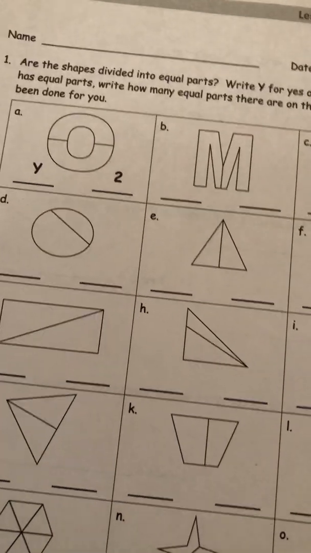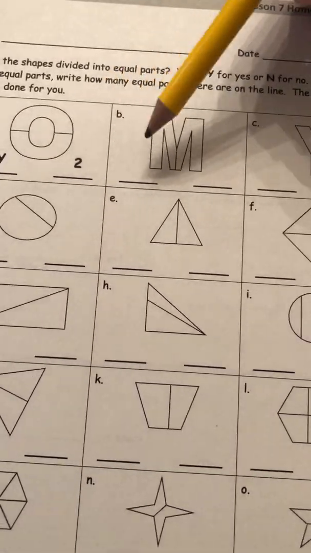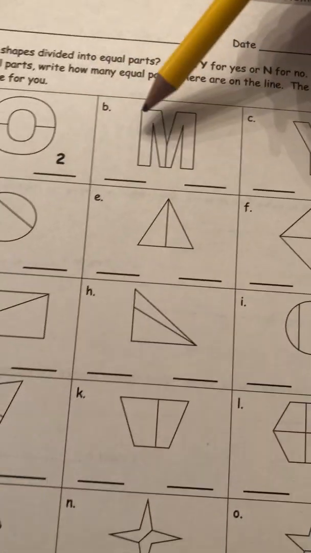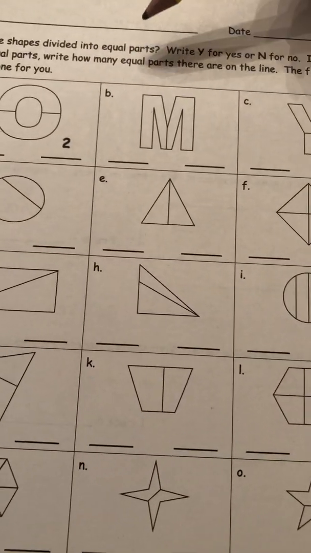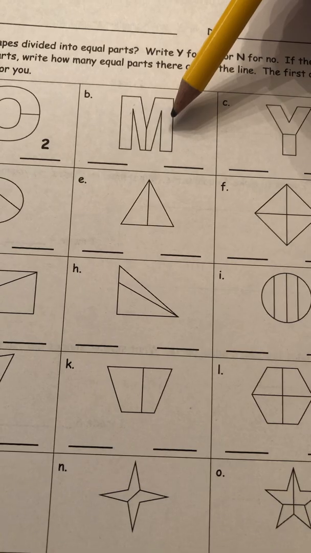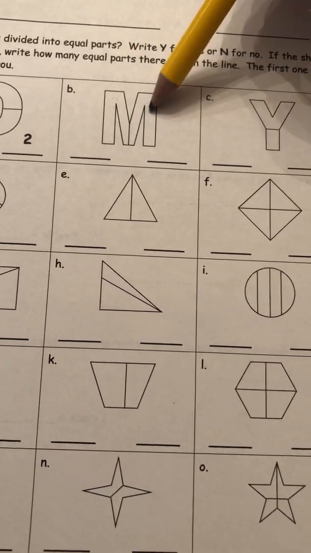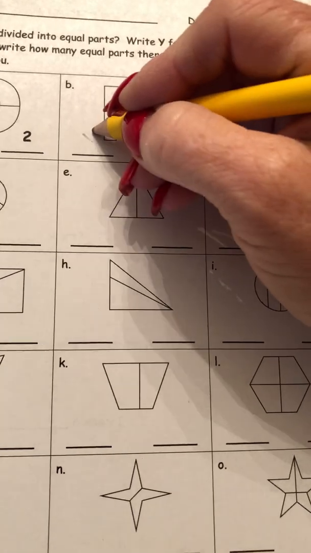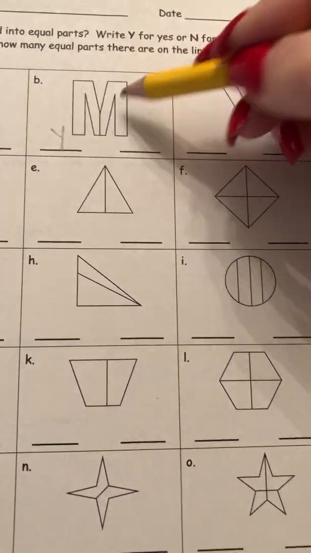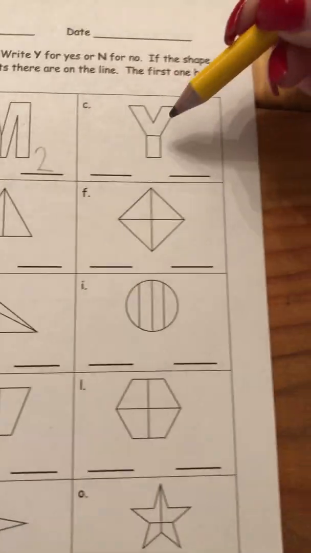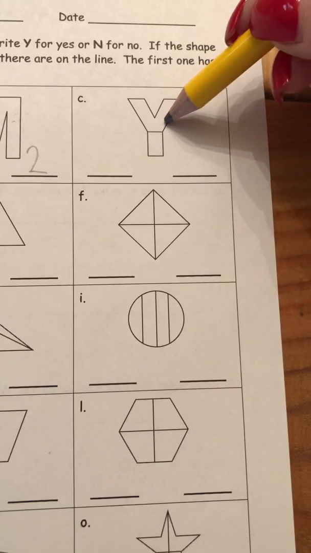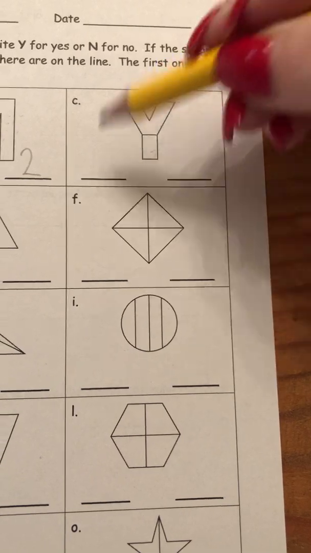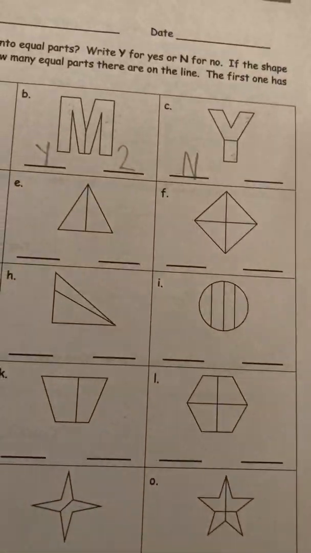For your homework part today, you do the same thing that we did earlier. Let's do B together. It says, are the shapes divided into equal parts? And it's the letter M again, and it looks the same on both sides, so we could write Y, and then there's 1, 2 parts. And then they gave us the letter Y. Do those look the same? No, so we're just going to put a no on it.